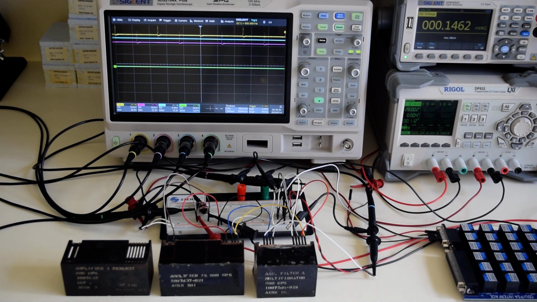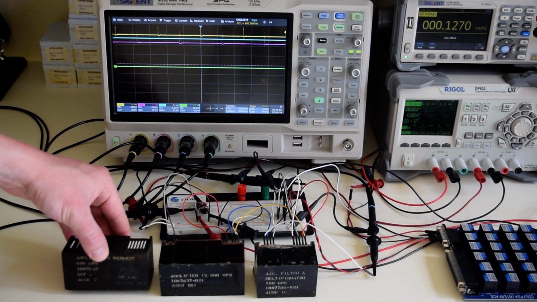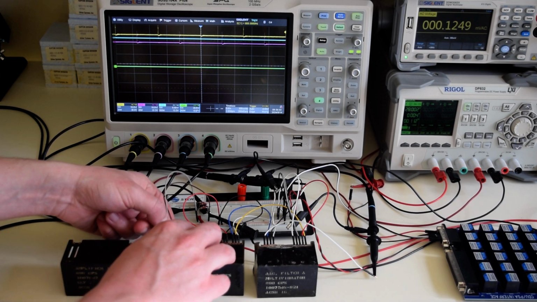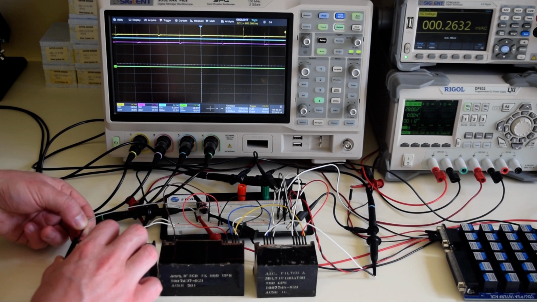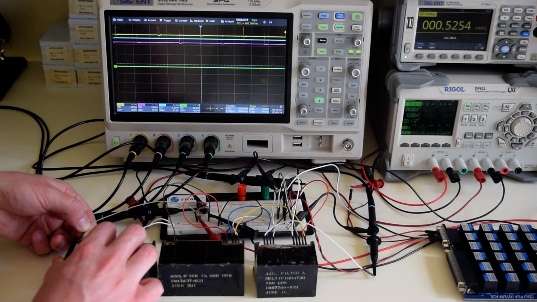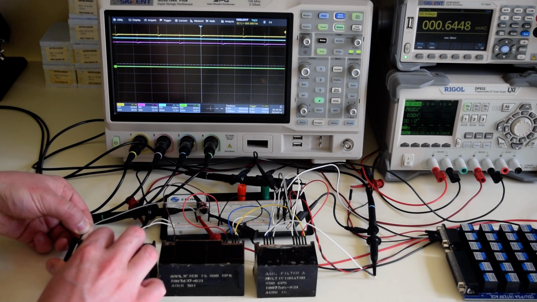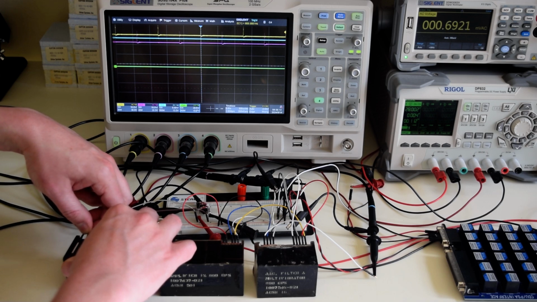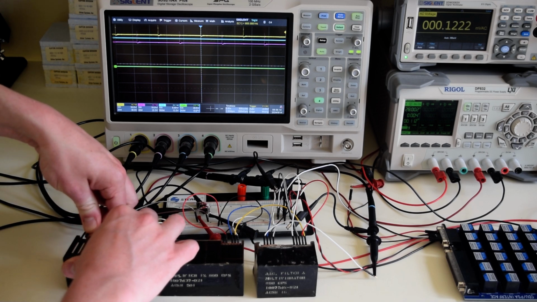So I've powered up this other module too, this amplifier, and I can talk about it and just wire it up as I do. It does also work, but it doesn't work quite as well, I would say.